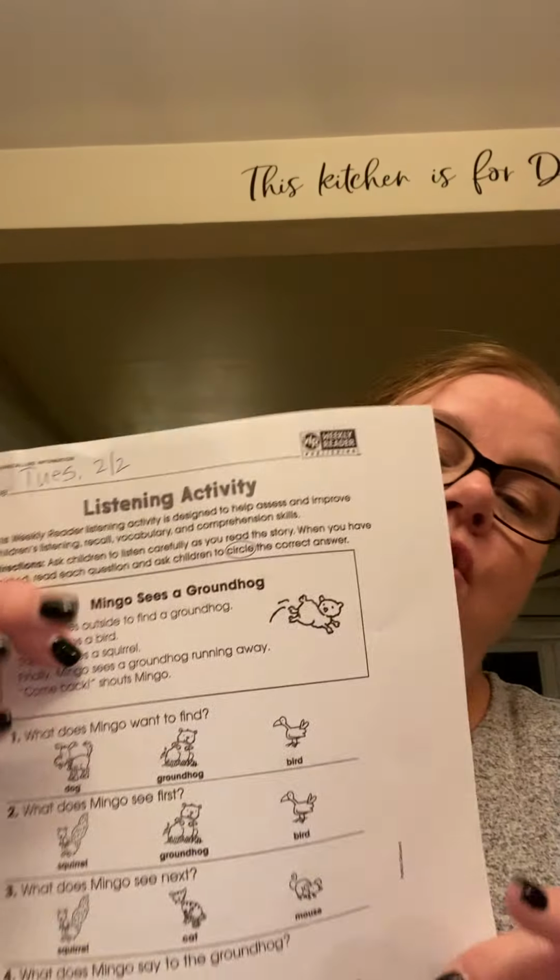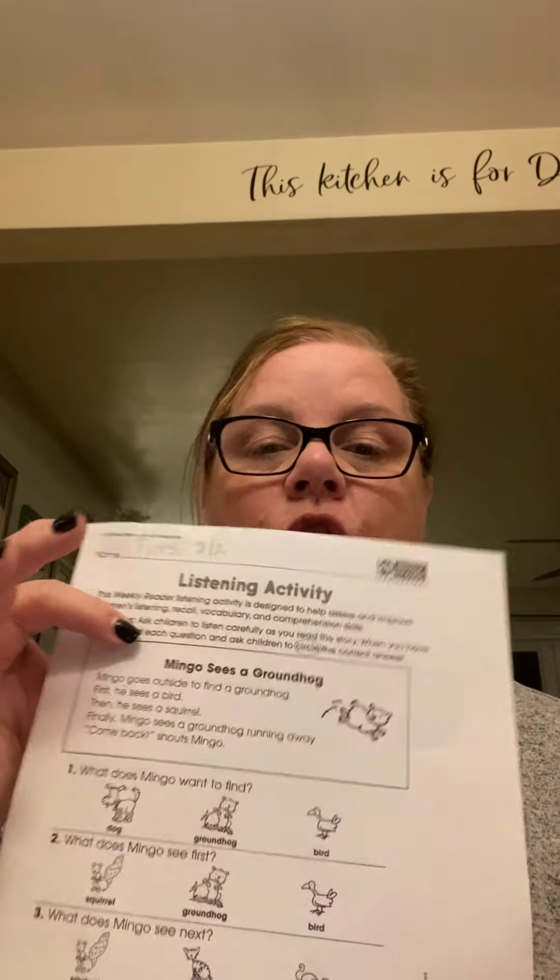Listening activity, Mingo Sees a Groundhog. So I want to start with this worksheet, because this is a pretty important listening skill that we have to do. So we've done this before. We need to have a marker or a crayon.